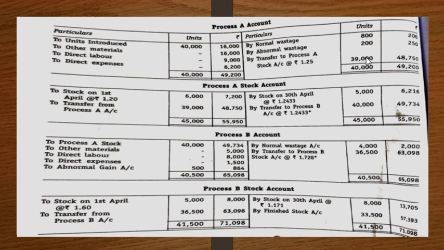As they have given the information about the stock, we need to prepare the stock account to know what is the exact stock remaining in process A's account, and that stock will be transferred to the next process. If no information about the opening stock or closing stock is given, then it is not necessary to prepare the process stock account. Here they have given opening as well as closing, so we will be preparing it. For the process A stock account, they have given us the opening balance as well as the closing balance.